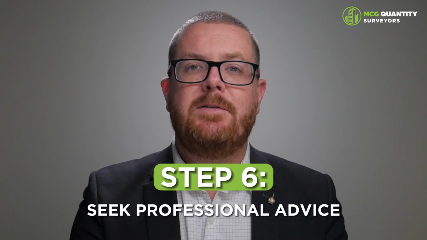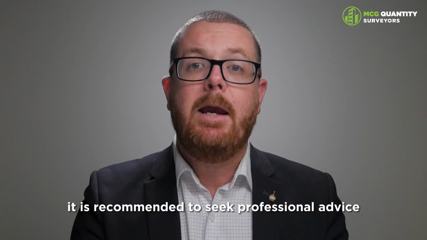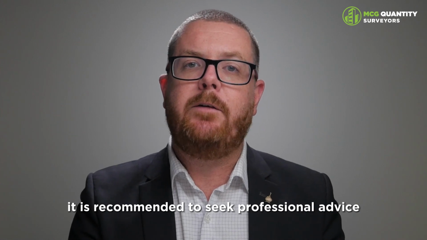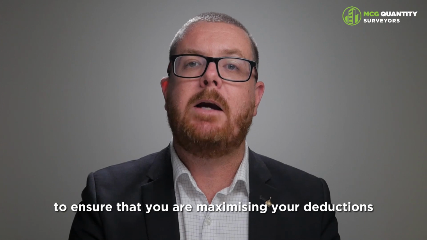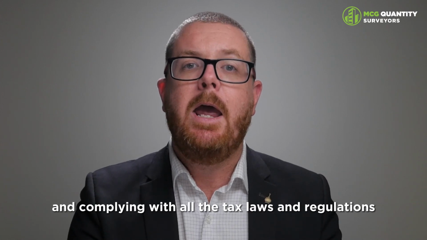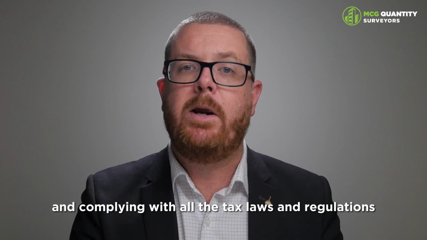Step 6. Seek professional advice. It is recommended to seek professional advice from a tax accountant or financial advisor to ensure that you are maximising your deductions and complying with all the tax laws and regulations.